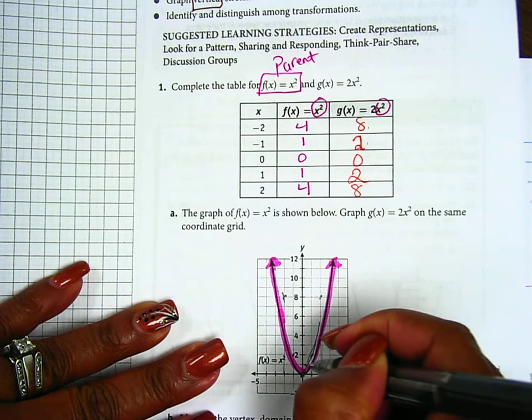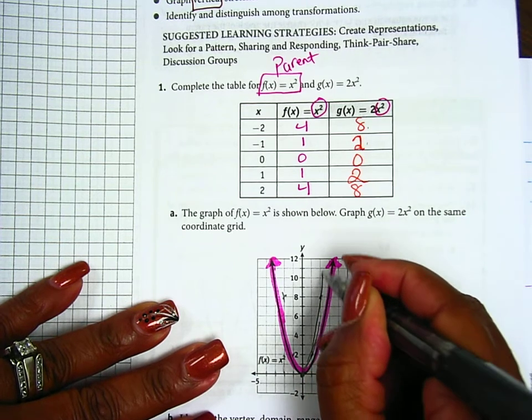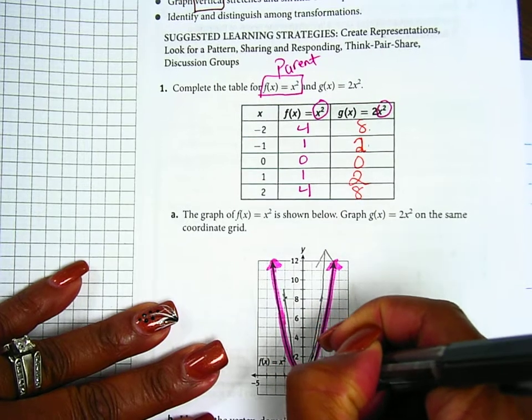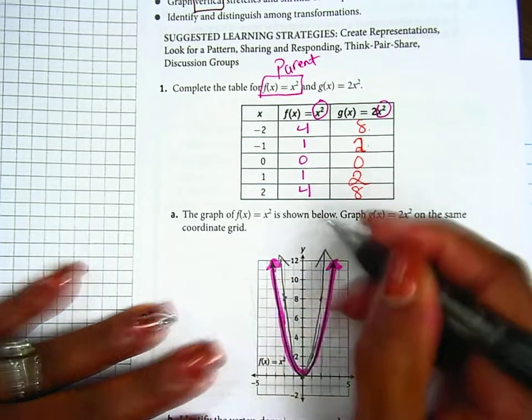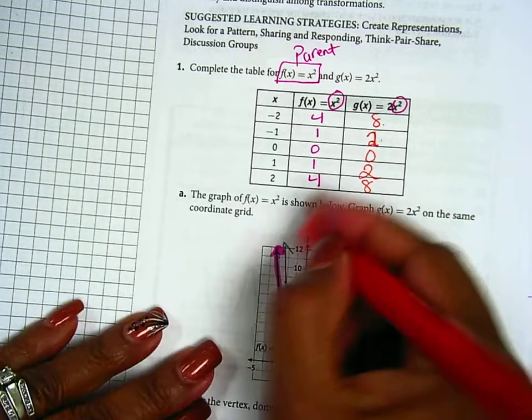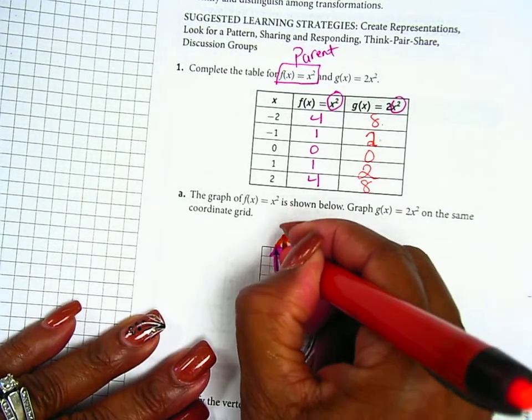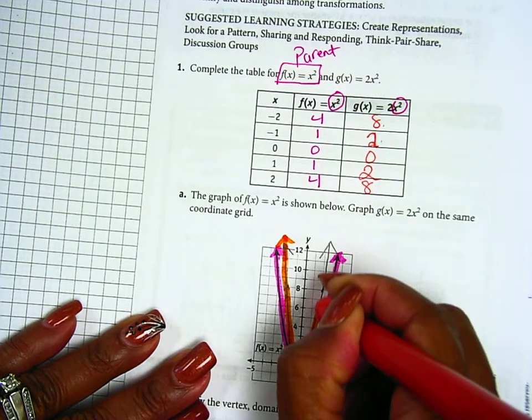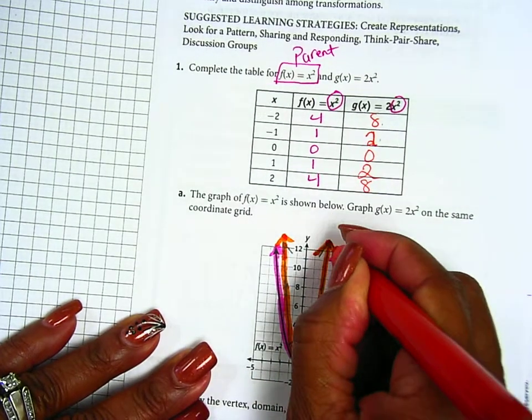Sketch. I know you guys are going to do a better job than your teacher because you are very artistic. Okay, there we go. Let me get the orange highlighter and try to make it look a little cute. Same vertex, bring it on up. It lost a little weight there.